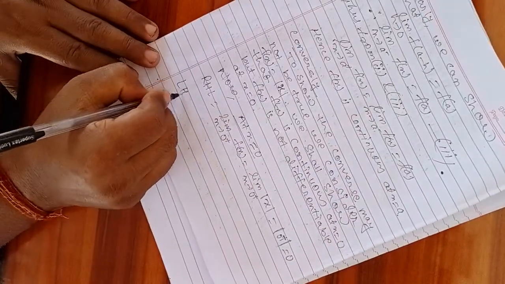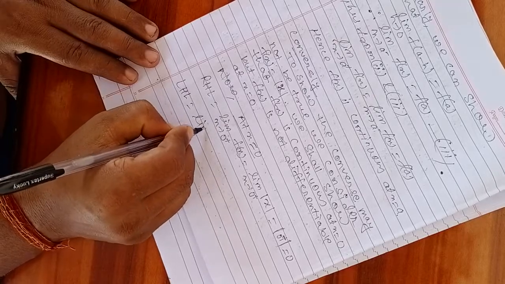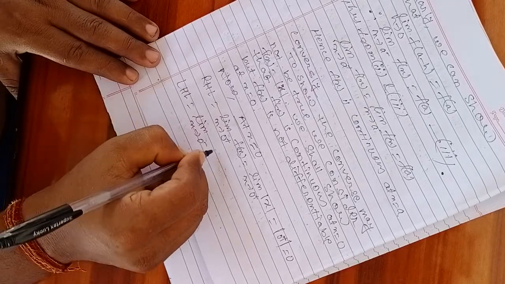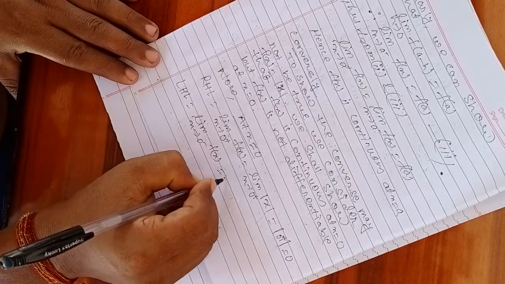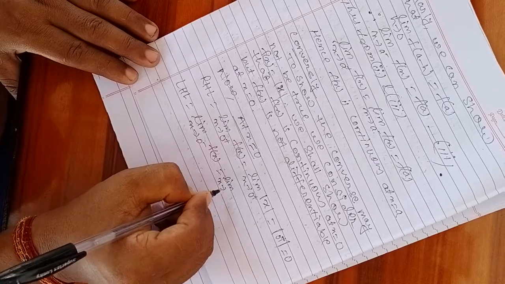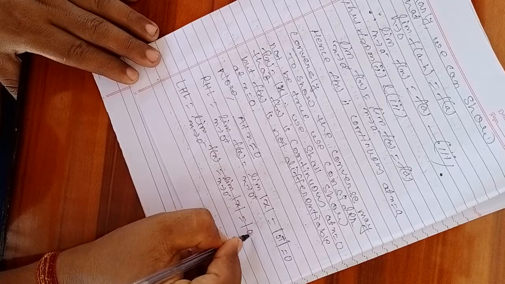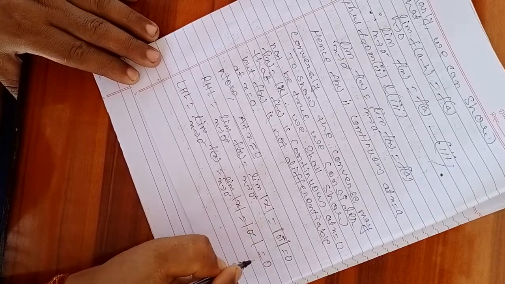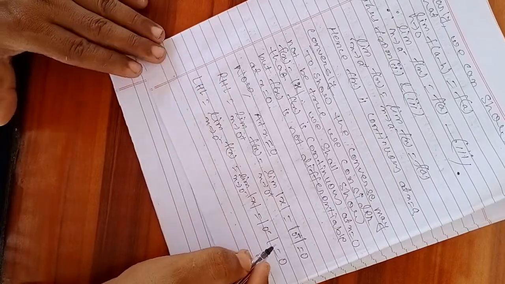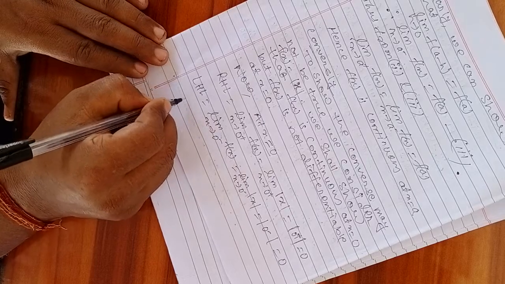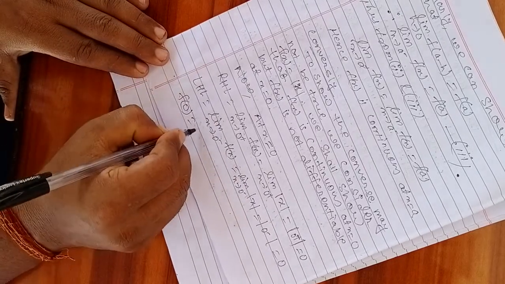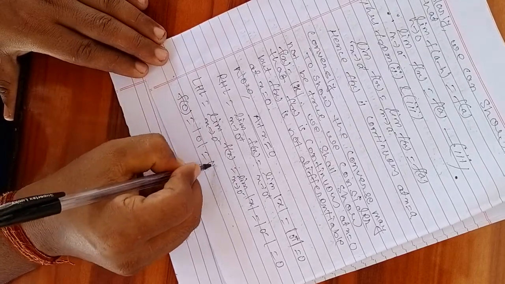And the left hand limit, what will you get? Limit as x tends to 0 negative of f(x), which is equal to the limit as x tends to 0 negative of modulus x. If you substitute this value 0 negative, you will get 0. And lastly you will find the function value f(0), which is equal to modulus of 0, which is equal to 0.